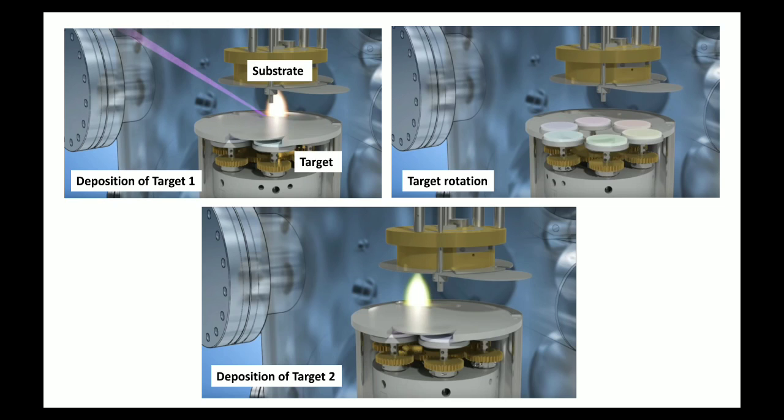You are now getting a different color of that plasma plume. You can identify that in picture 1 there is target 1, and in picture 3 there is target 2. This is the way you are able to use one laser source, and just by changing the position of the targets, you are able to deposit your material of interest.